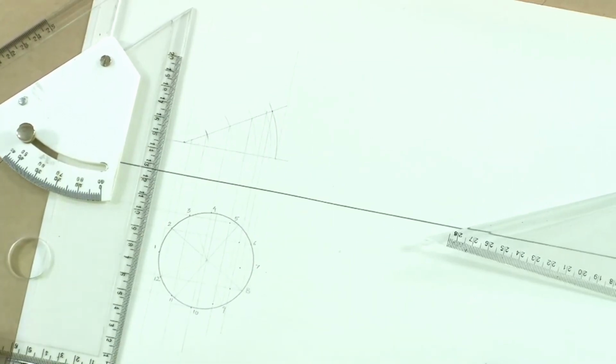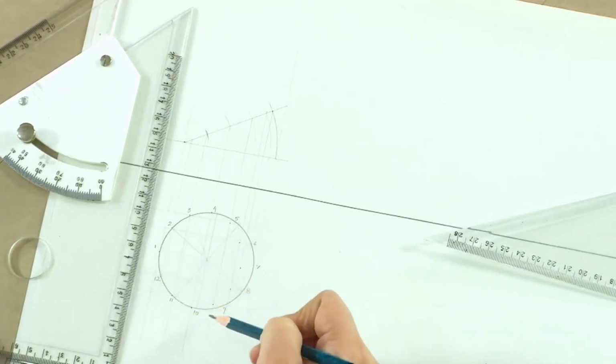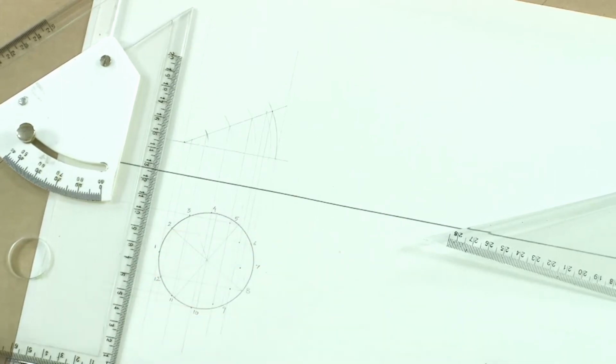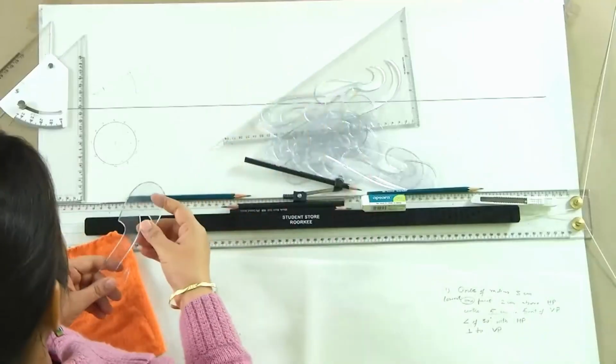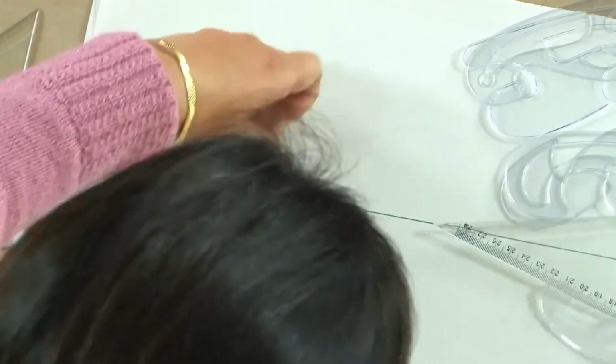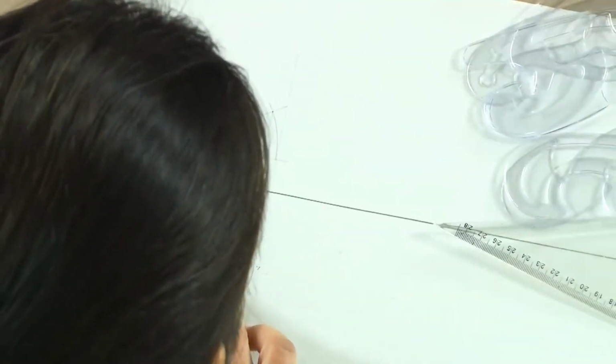Now we will have to join these points to get the final shape of the circle, which we are going to do by using the French curves. So we have these French curves here. Now we will start to fit the curves. As you go on to use these curves, you will become more familiar with how they fit and it will become much faster. But initially, using French curves is a little tricky process and you may have slight difficulty in finding the correct fit.